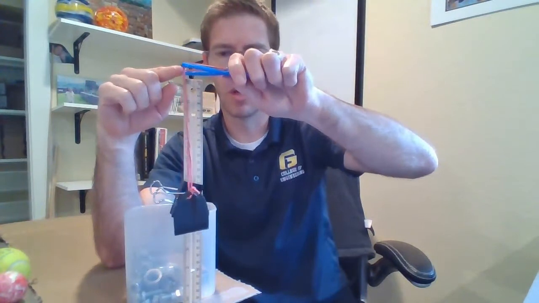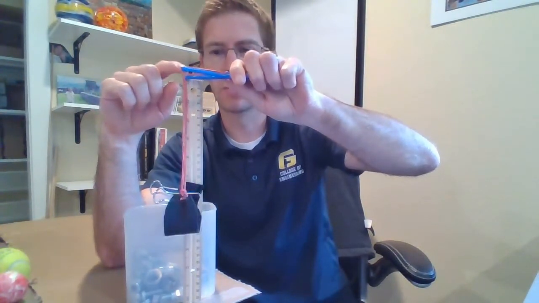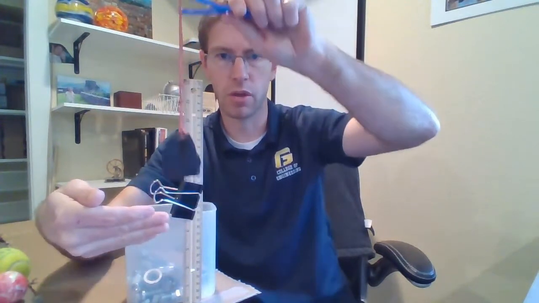So you want to set it up like this, or you could start with the top of the slingshot at the top of the ruler, but then this would be your zero height, however you want to do that. It's up to you. But if I set it up here, I just pull it down, launch it straight up multiple times, and use that to calculate the initial velocity. Then I'm going to have you launch it at an angle.